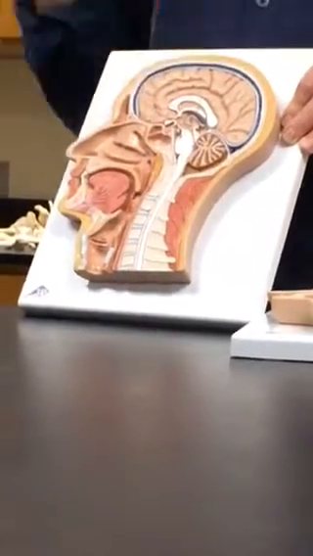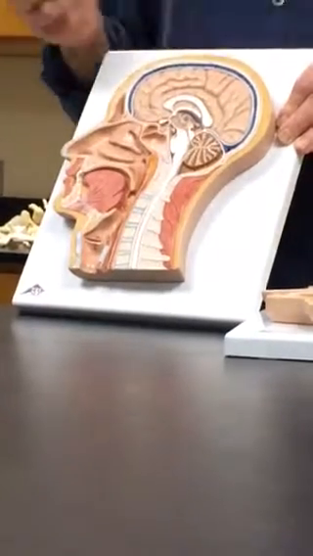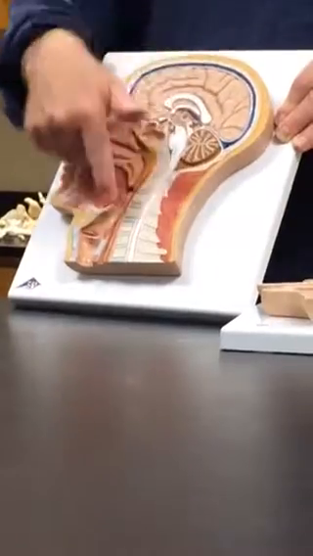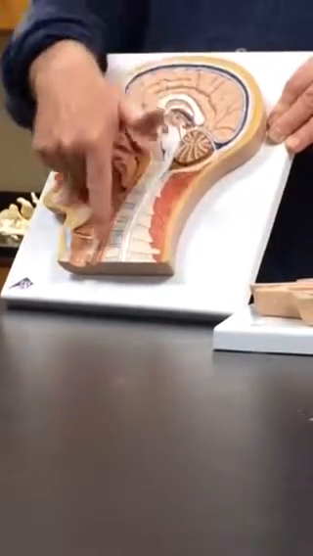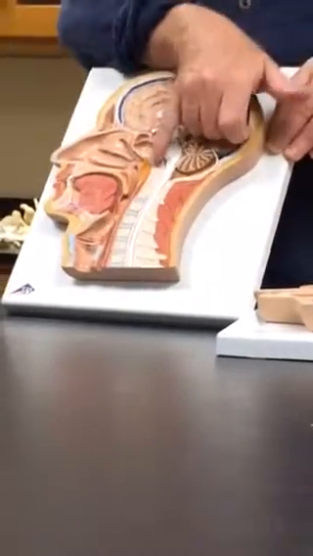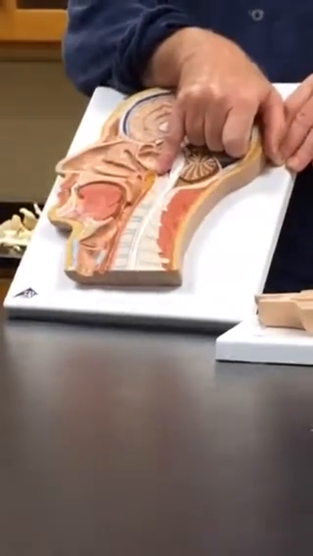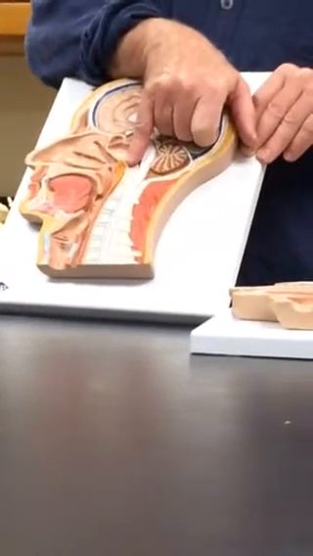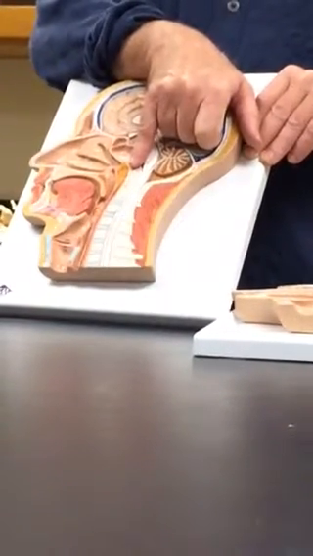Okay, there's 3 tonsils that you need to know. They're pretty easy. So, this would be your throat that we call the pharynx. And right here at the top of the pharynx, with this orange color, is the pharyngeal tonsil on the side of the pharynx. So that's easy.